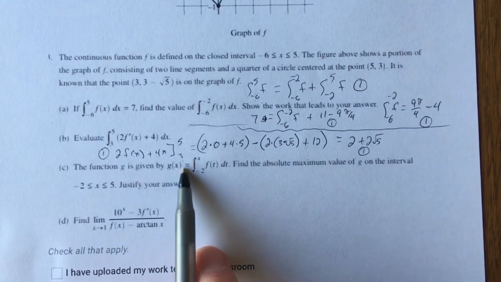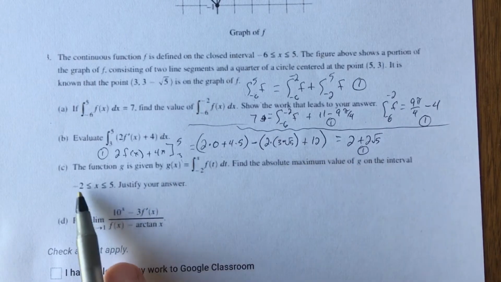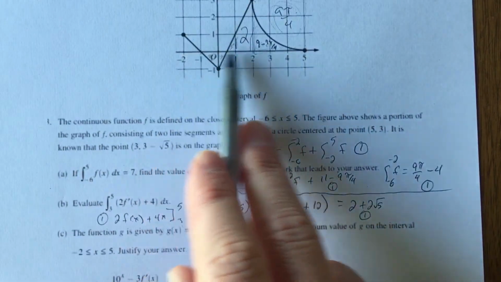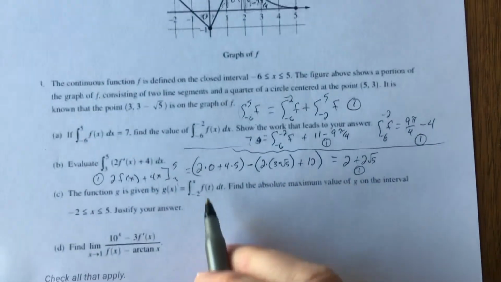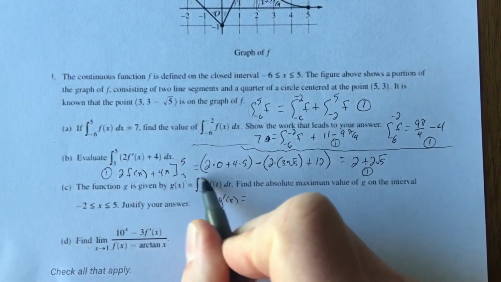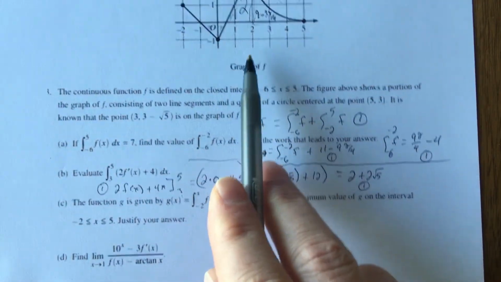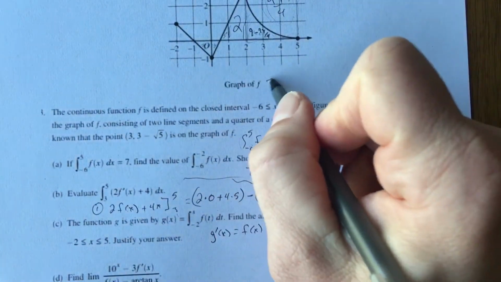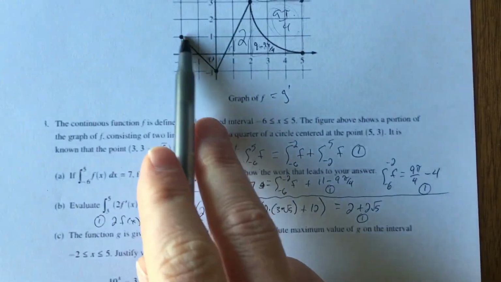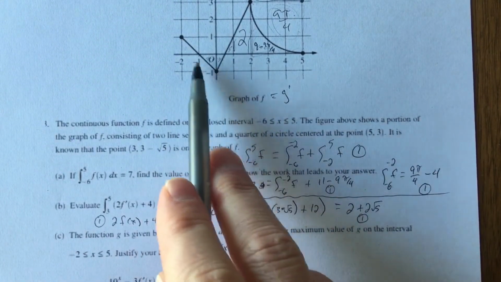C says the function g is the integral of this. Can we find the maximum value of g from -2 to 5? So if we're looking at from -2 to 5, first off, g prime, the derivative of that, would be the derivative of this, which would just be the f function, right? So this is going to act as the derivative of g, which is important, because that means when this is positive, g is increasing, right? And when this is negative, g is decreasing.